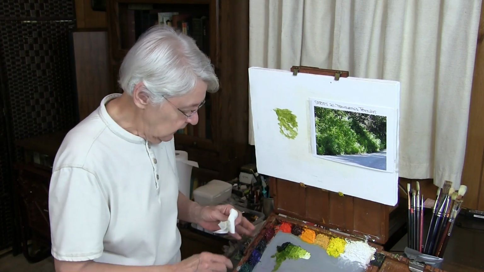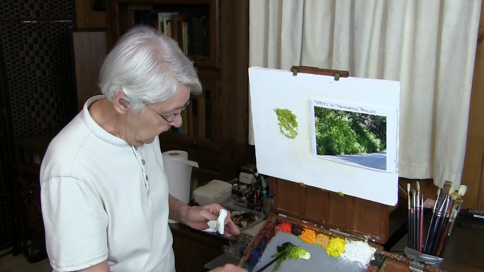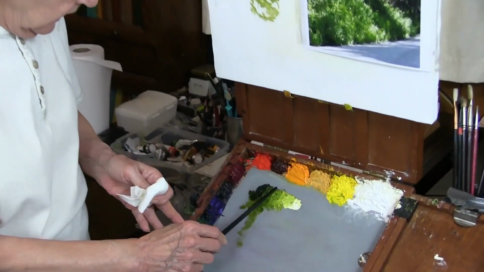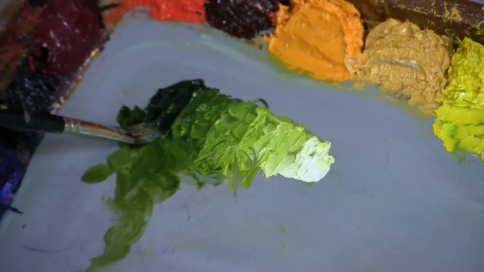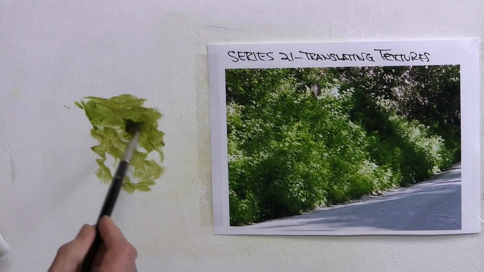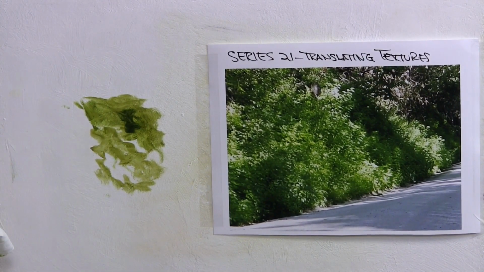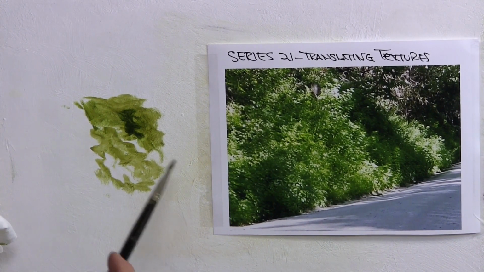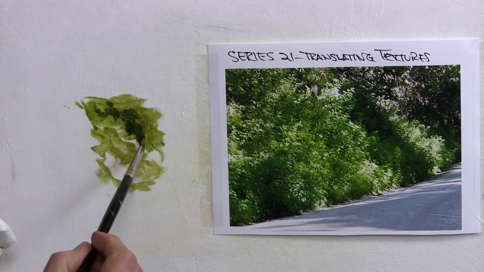Now I like to set my palette up in a value line so that I already have built in what I can call the in shadow side and the not in shadow side. So to create that texture, I could start out, let's say right in here, this is the deeper part of the shadow, and I use a brush stroke there that indicates the deeper part of the shadow, and this is deeper part of the shadow right in here.